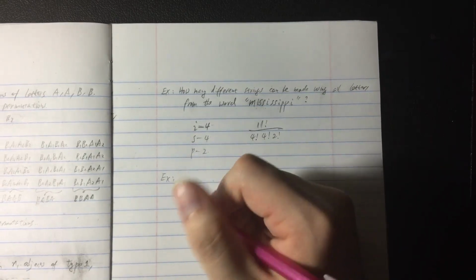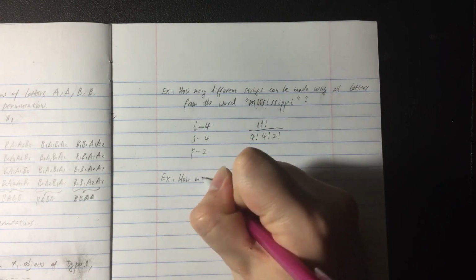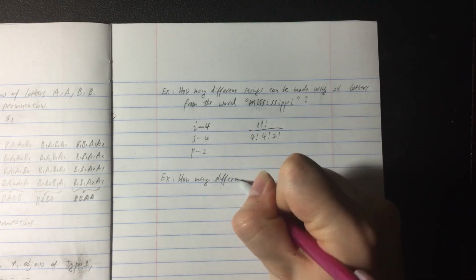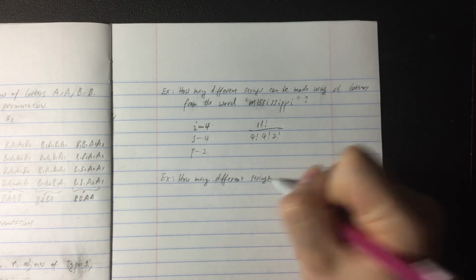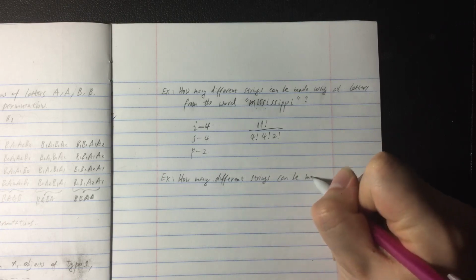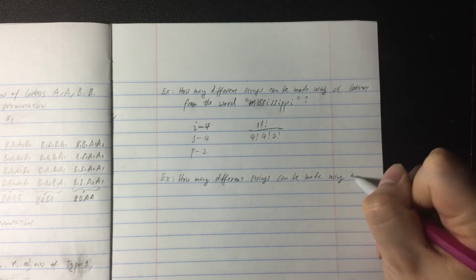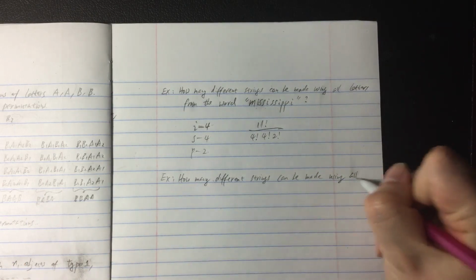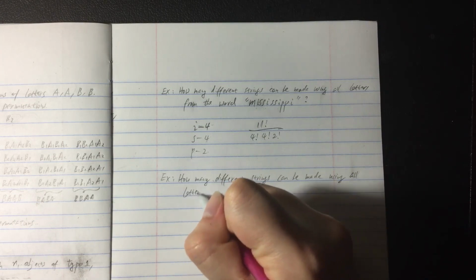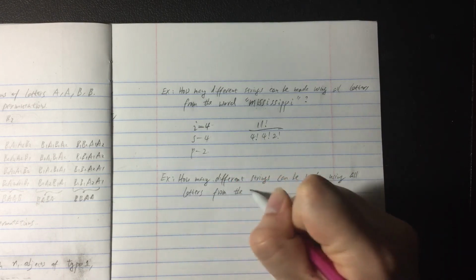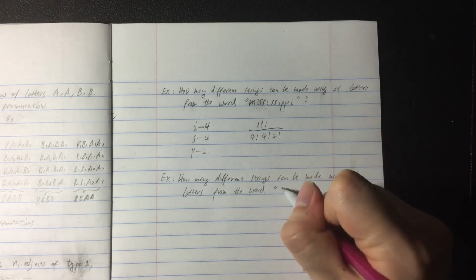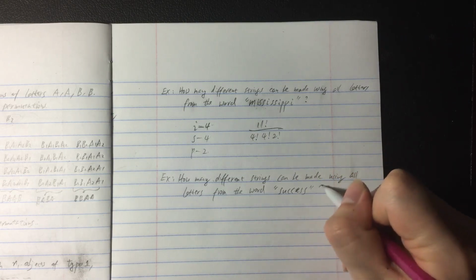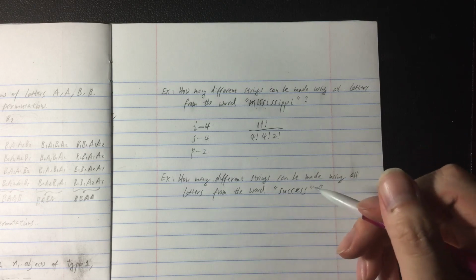Next example. How many different strings can be made using all letters from the word SUCCESS?